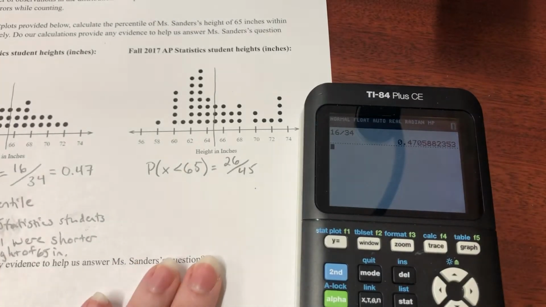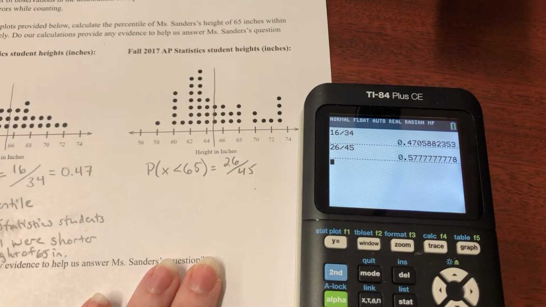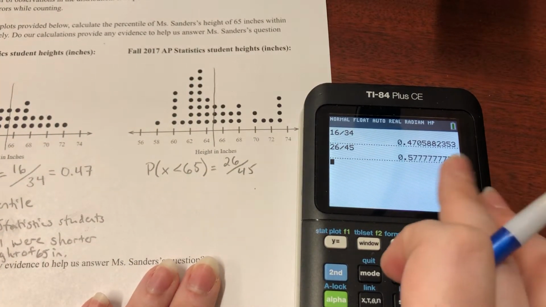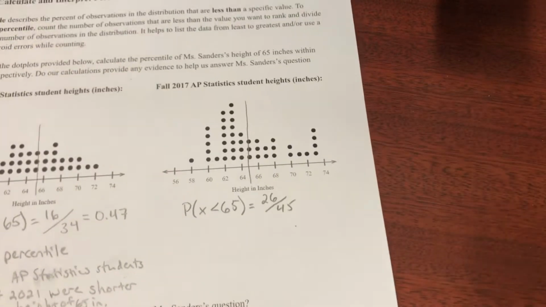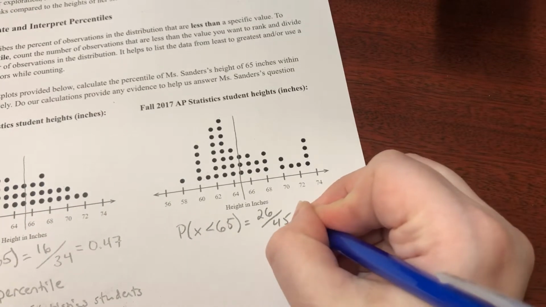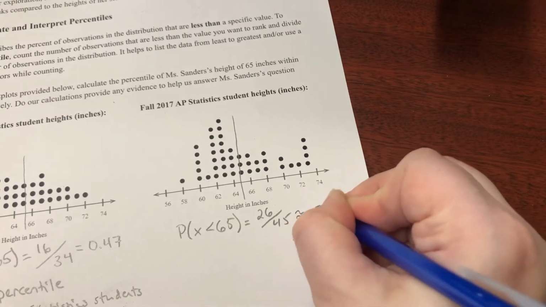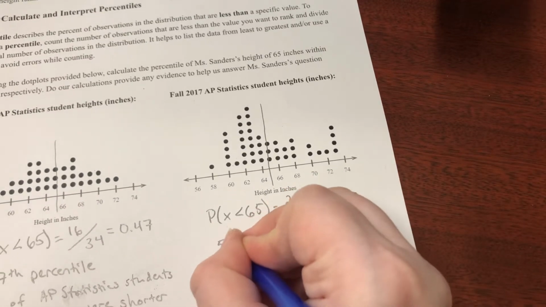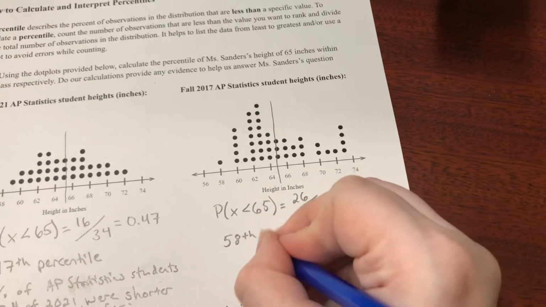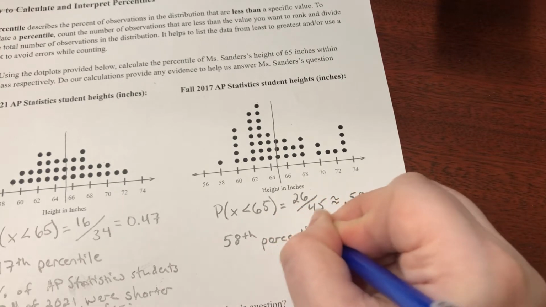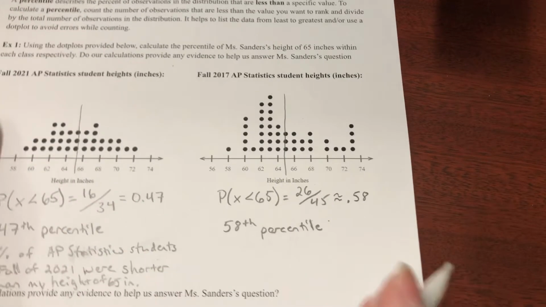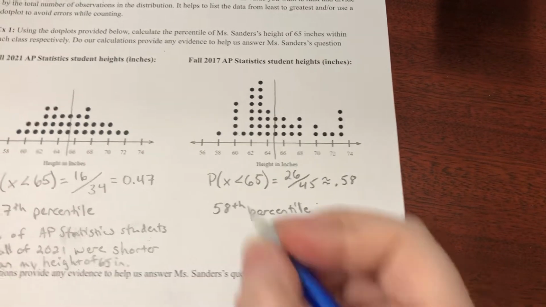If we divide, 26 divided by 45 puts us at about 0.58. So I was in the 58th percentile in that year.